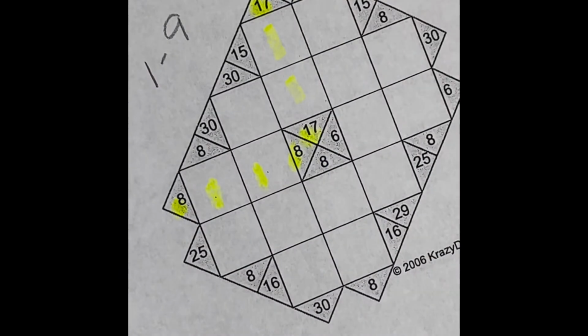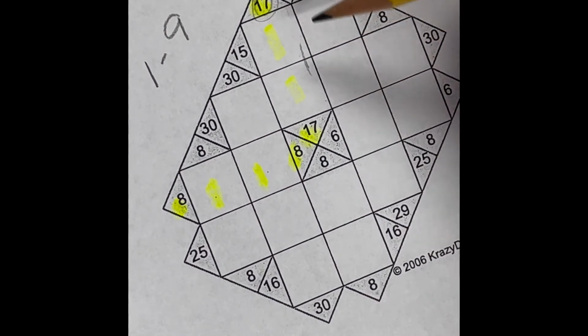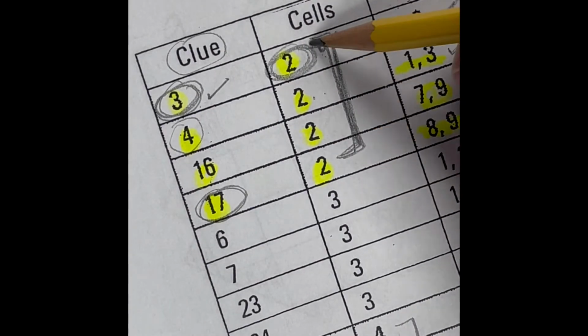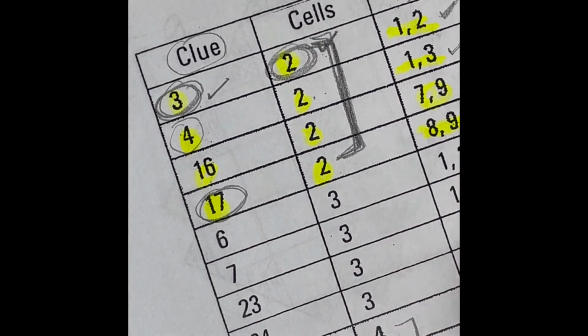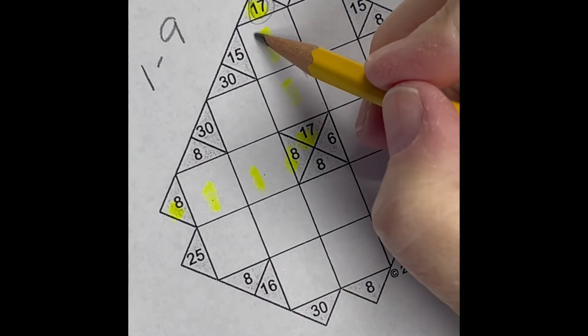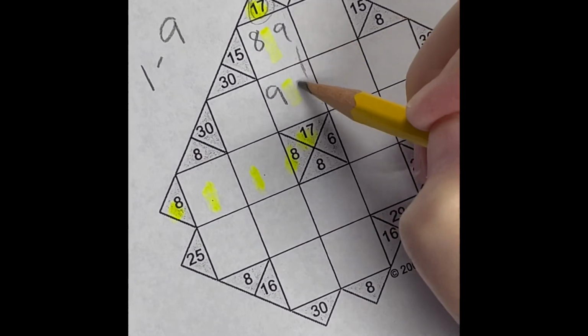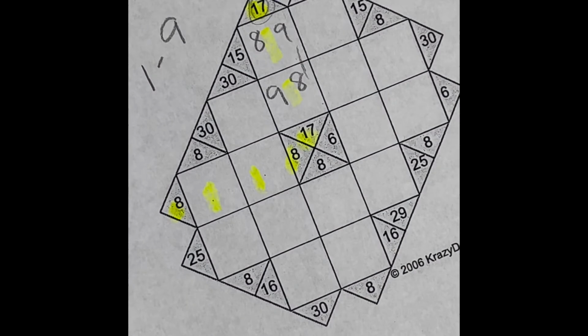So what I do is I look at some of the problems here, and I just pick something to start with. I'm going to pick the 17. 17 and 2. I go to my combination chart and I look at all the 2 cells here. 17 and 2 cells, the only way to get there is using 8 and 9. 8 and 9 is the only combination. What we don't know is whether it goes 8 plus 9 or 9 plus 8, but we do know that it's the 8 and the 9.